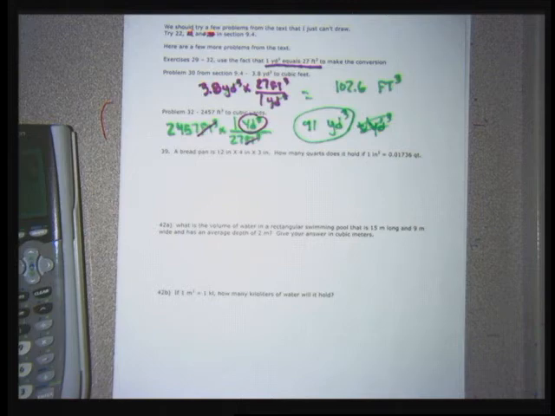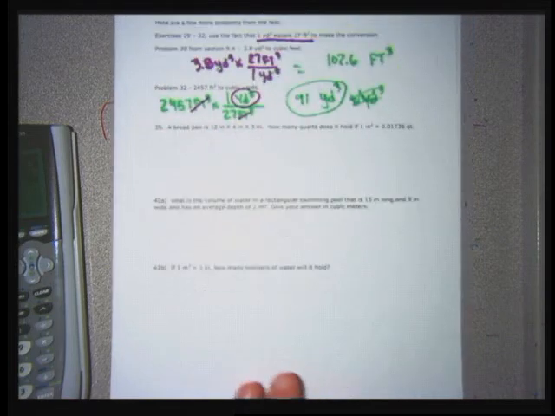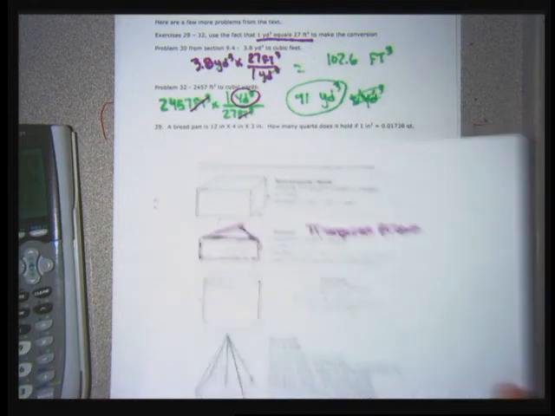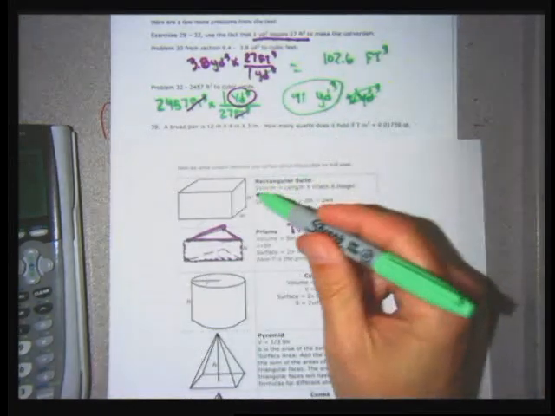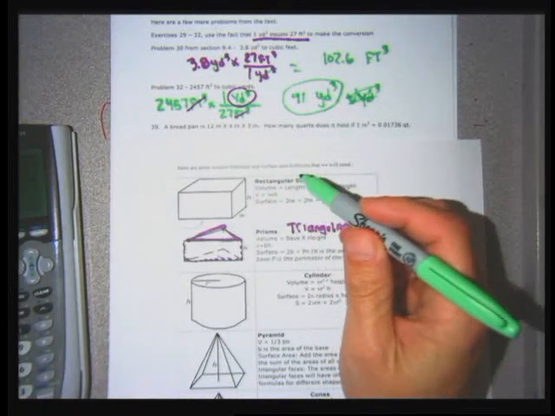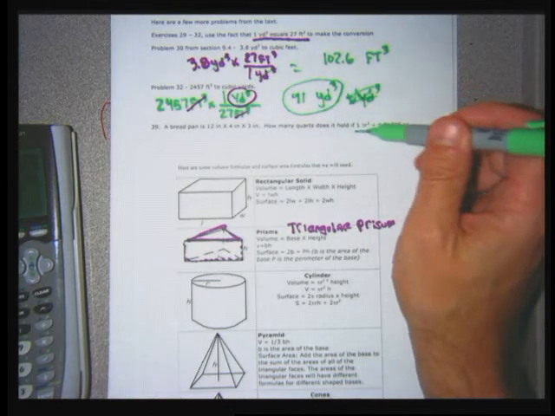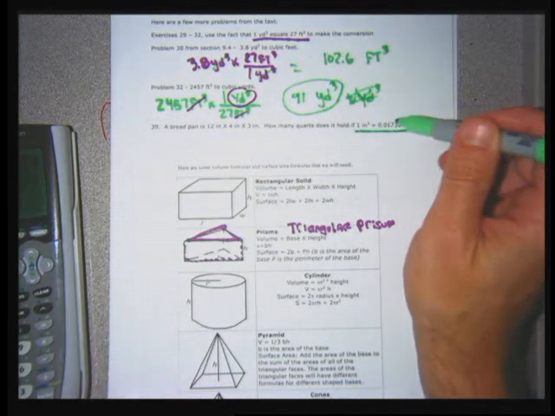The next 3 problems are word problems from the section. So I'm going to do problem 39. It's a 2-step problem. It talks about a bread pan. A bread pan, I'm assuming, is a rectangular solid, even though it doesn't have a top to it. But a bread pan is in the shape of a rectangular solid. It says, how many quarts does a bread pan hold if 1 cubic inch is that many quarts?